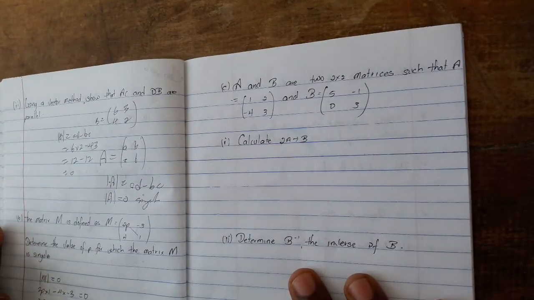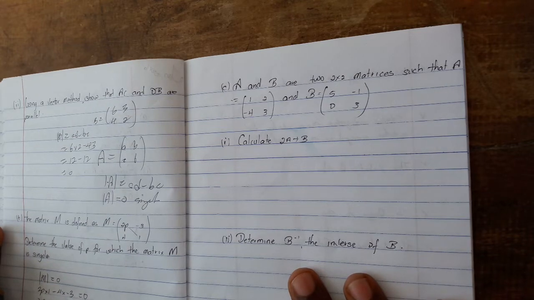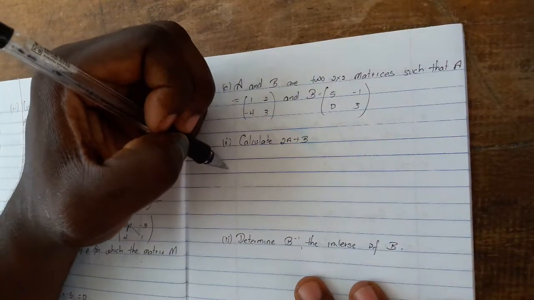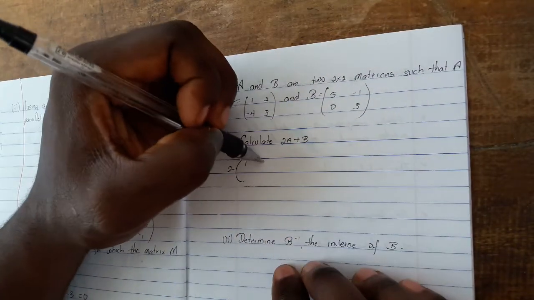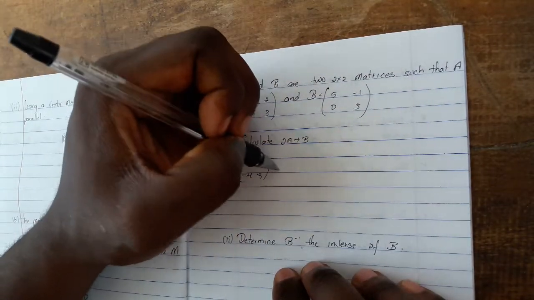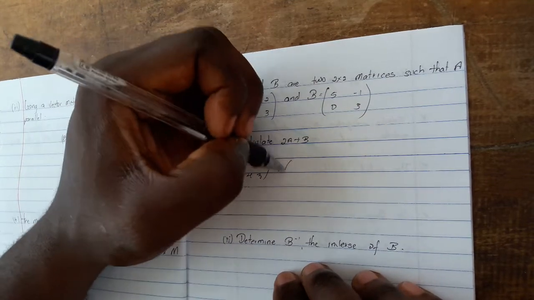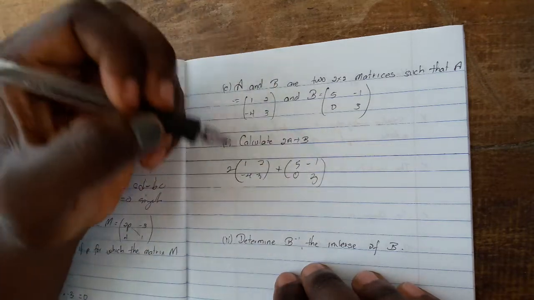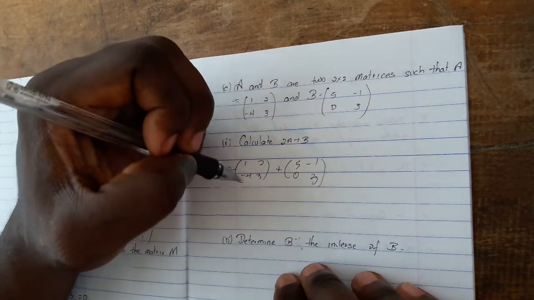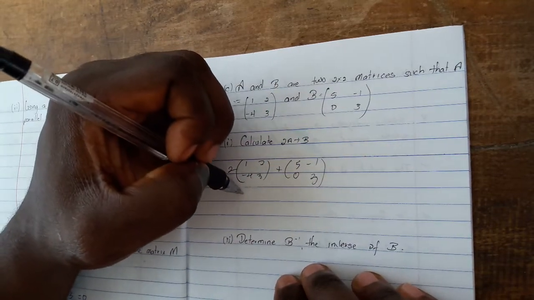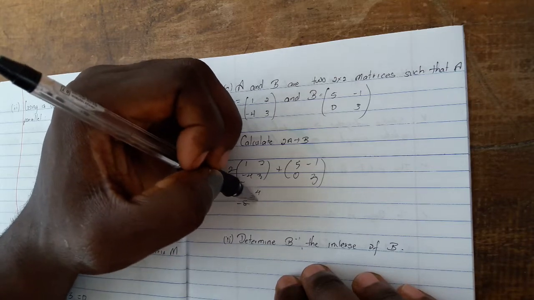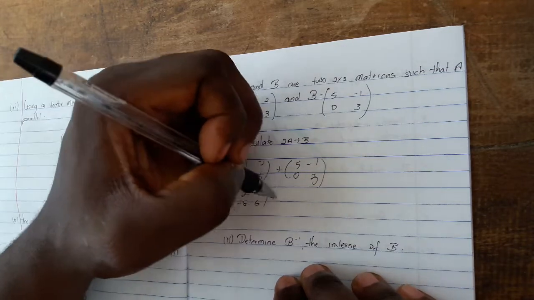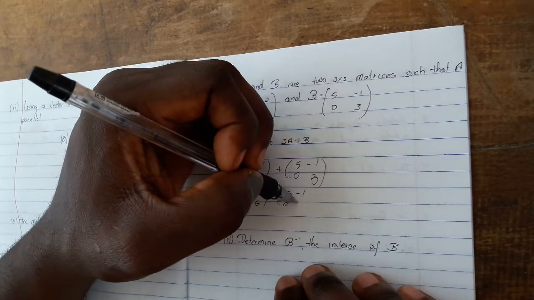Okay, so A and B are 2 by 2 matrices such that A is equal to that and B is equal to that. Calculate 2A plus B. So this is 2 times A, which is 1, 2, minus 4 and 3, plus B, which is 5, minus 1, 0 and 3. 2 times everything in here, scalar multiplication. So this is 2, 4, minus 8 and 6, plus 5, minus 1, 0 and 3.